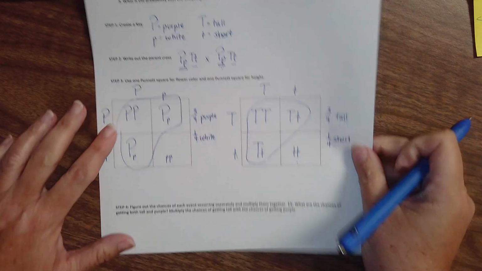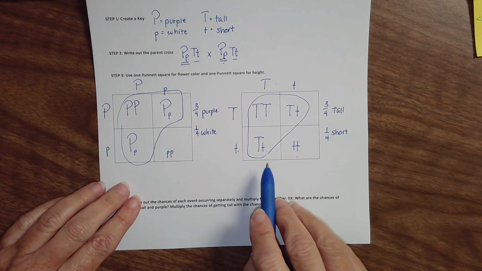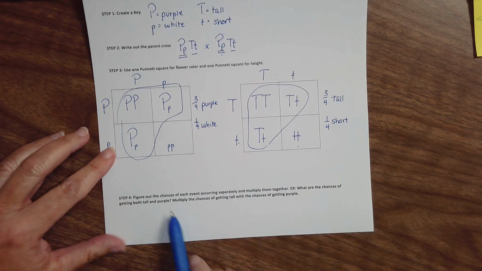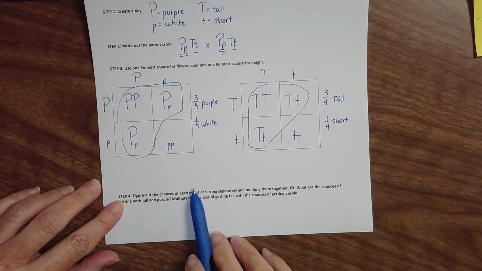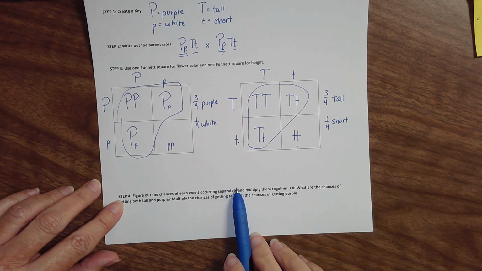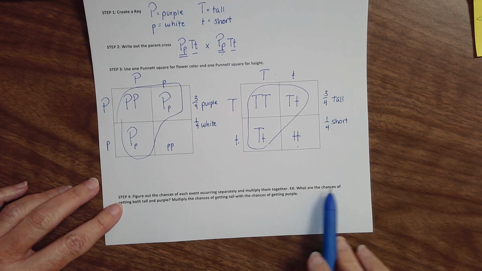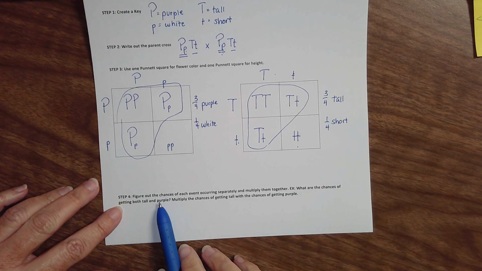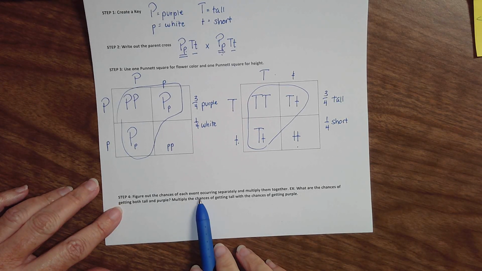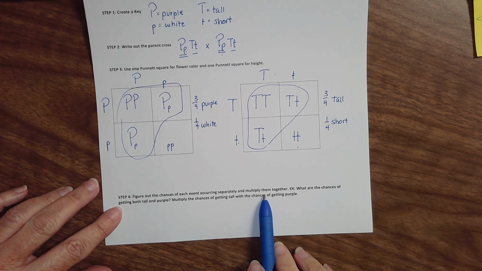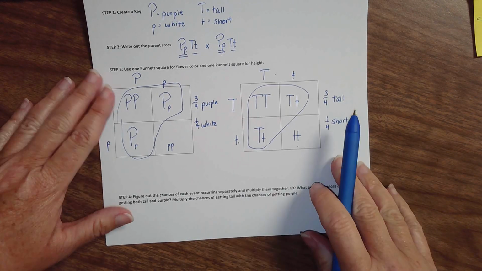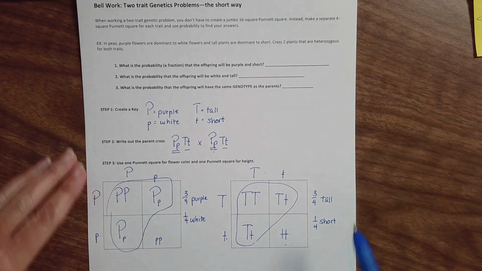The last step, once you've done that, and it's much quicker to make 2 separate Punnett squares, is to figure out the chances of each event occurring separately and then multiply them together. For example, if you want to know what the chances are of getting both tall and purple, you figure out the chances of getting tall and multiply it with the chances of getting purple. So let's go back up here to the problems that we're going to solve.